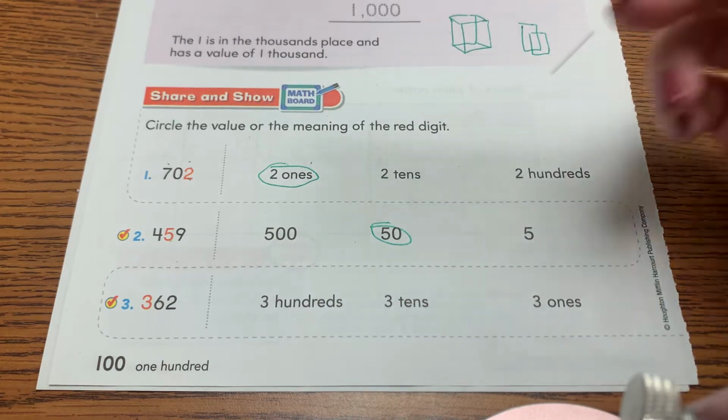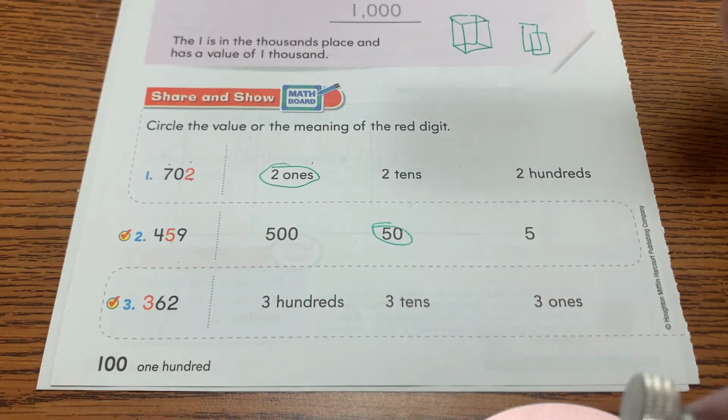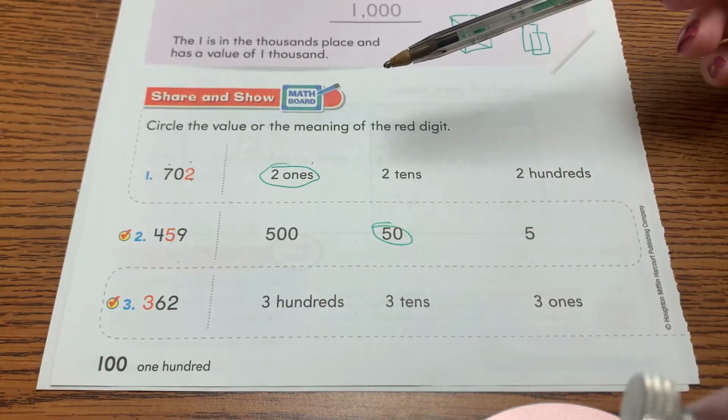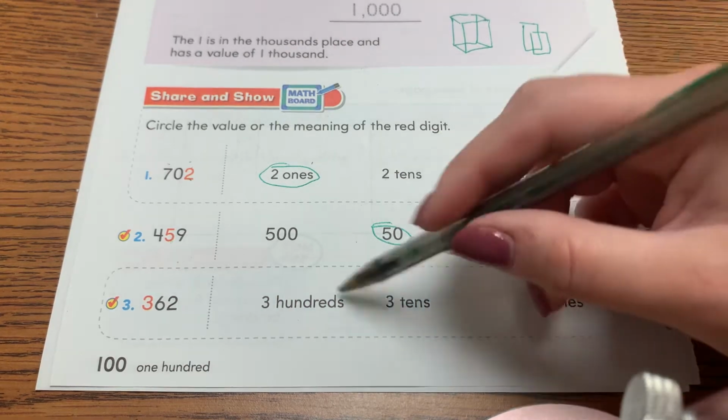Number 3, we have 362. It's in the hundreds place. So it represents 300.